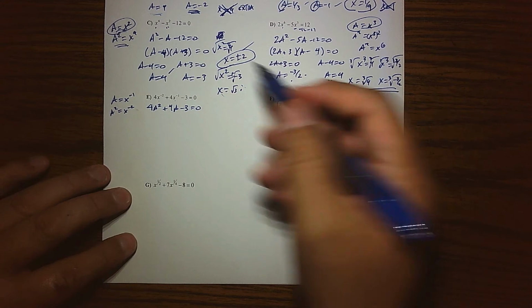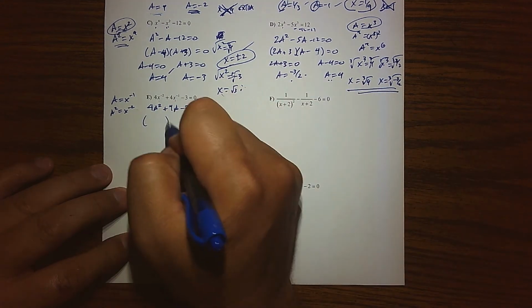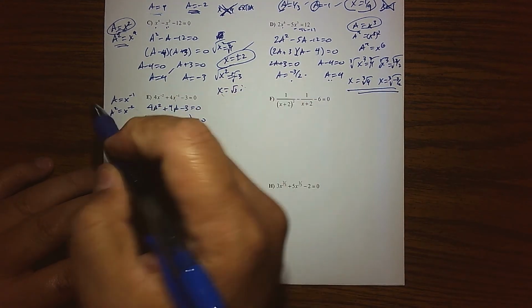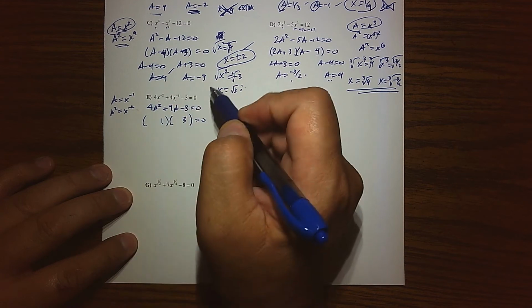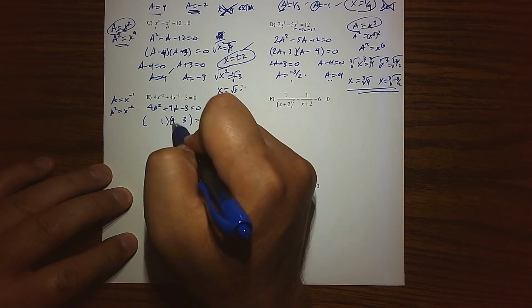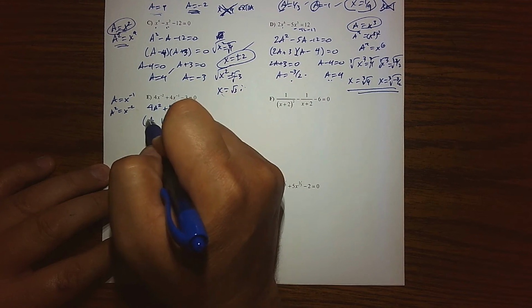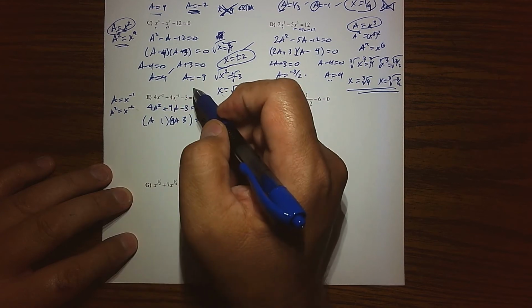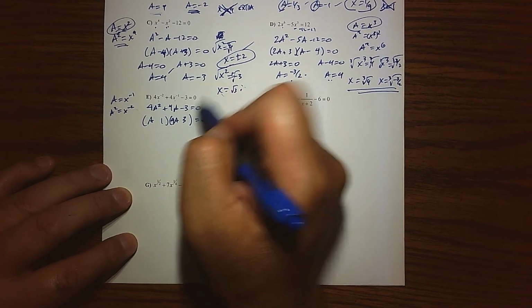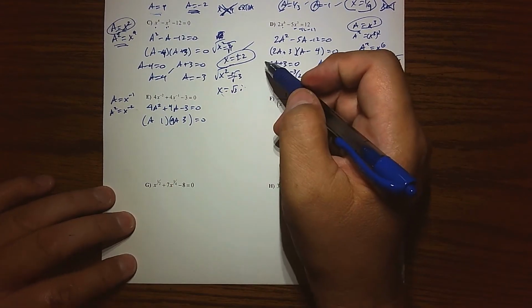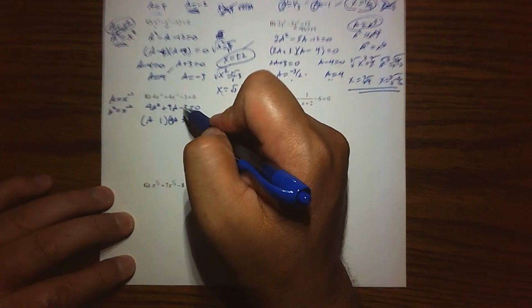So solving this, let's see, I believe we're going to have a 1 and a 3, I believe a 4 and an a. And I think, let's see, is that going to get the trick done?